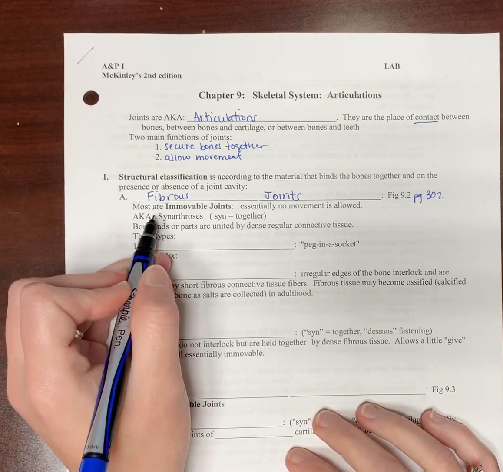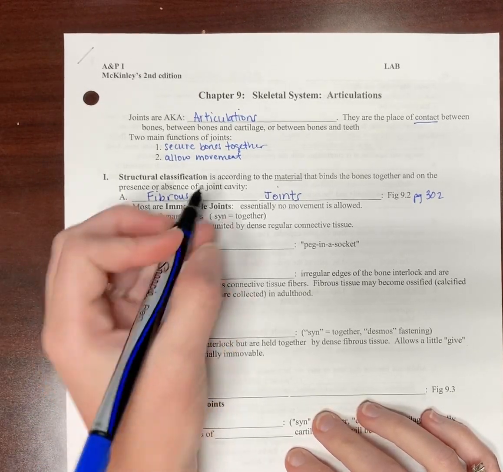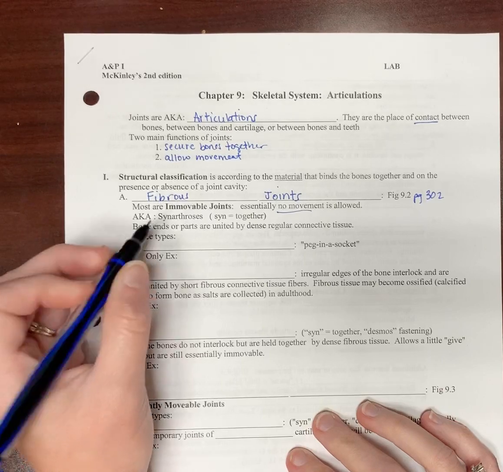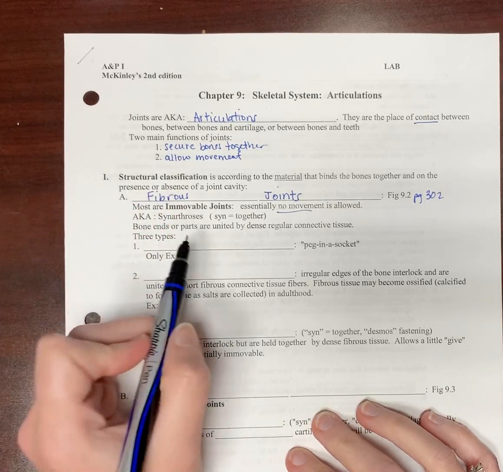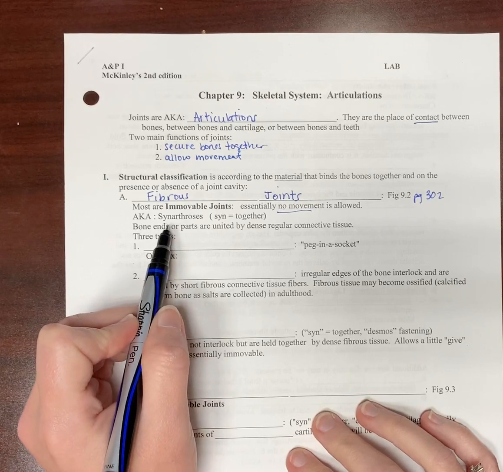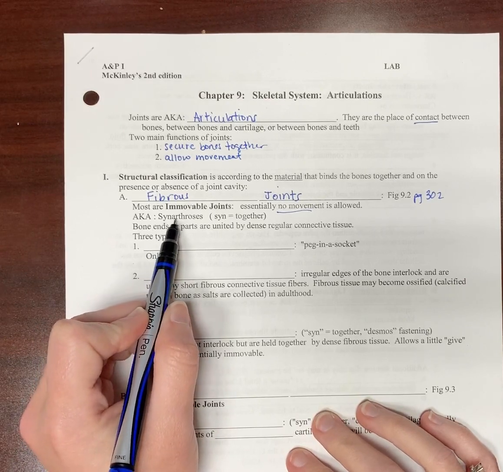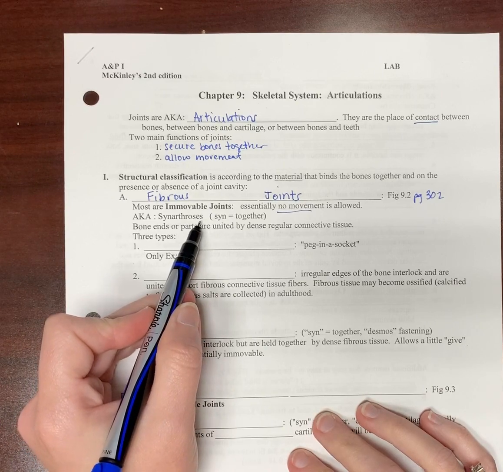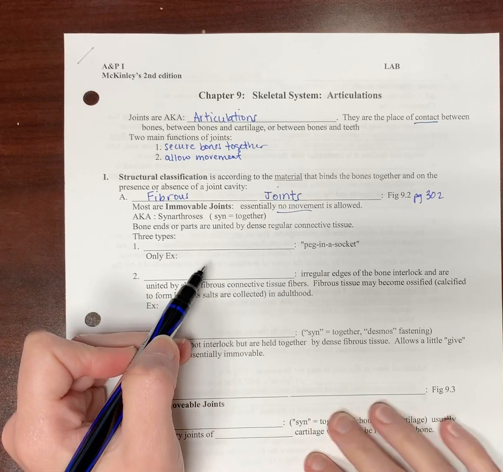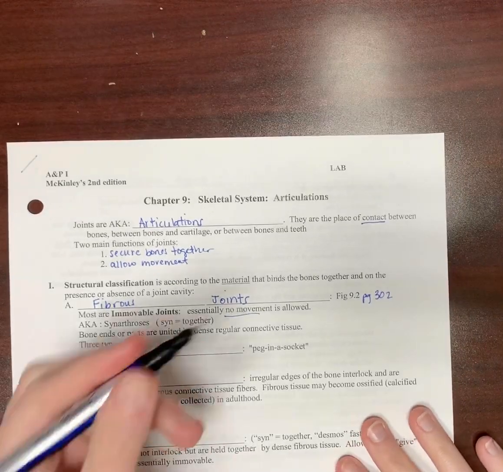Now, most of these fibrous joints are immovable, so no movement. Their job is primarily to secure the bones together. So these are called synarthroses. As we go through this, I'm going to give you a little bit of nomenclature hint, so write this up at the top.